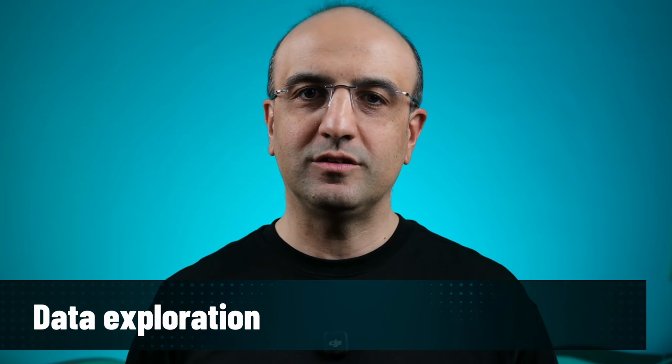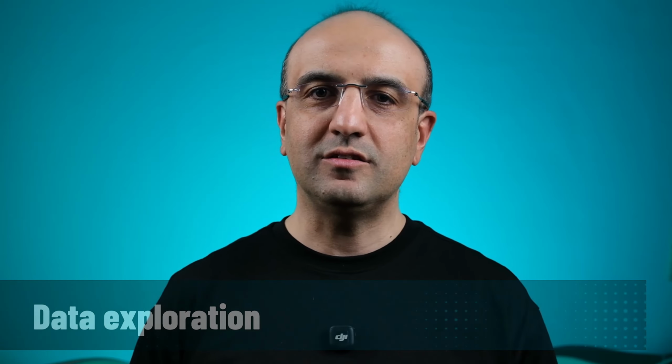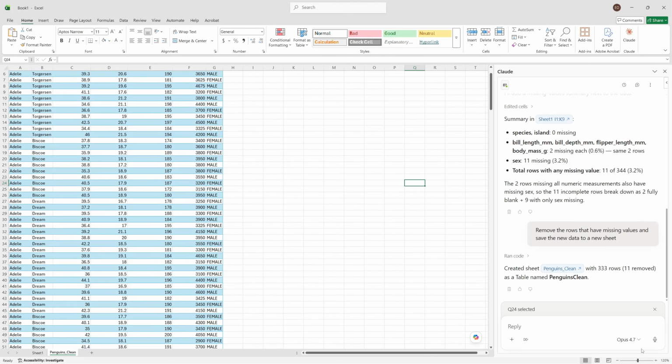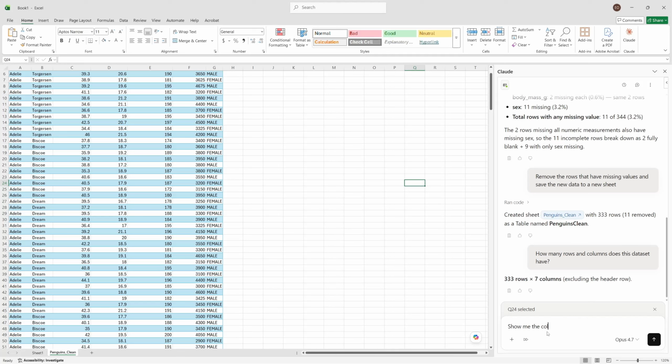Let's explore it. This step is called data exploration. The goal, understand the data before we create any charts. Let's start with the basics. First, the shape of our dataset. How many rows and columns does this dataset have? Now, we know the size of our data. Next, let's look at the column names and their types. Show me the column names and data types.